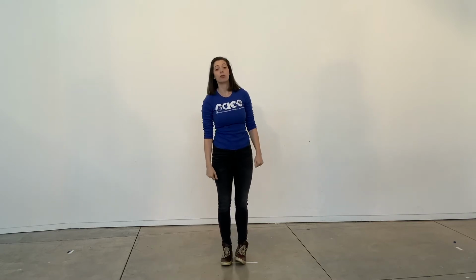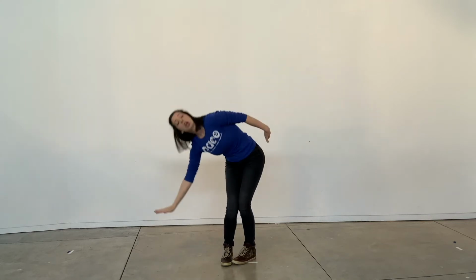Great. Now we're going to review our levels very quickly. Remember, there are 3. High, middle, low. Our 3 levels. So when I say go, I want everyone to make a high shape. It can be any kind of shape you like, straight, angled, curved, twisted. It's up to you. We're going to make a high shape.